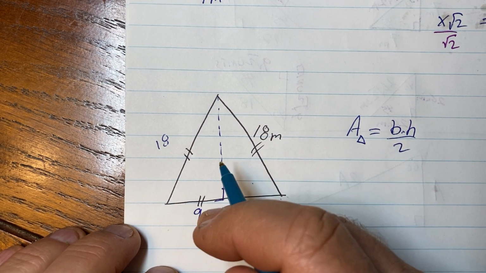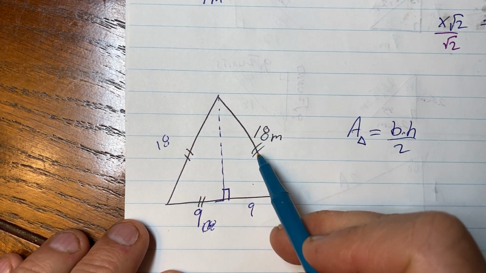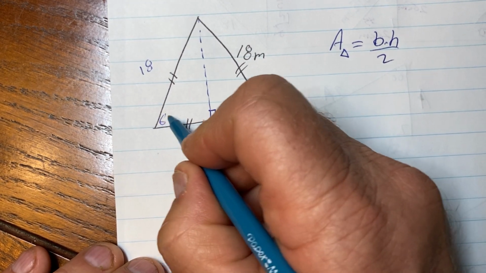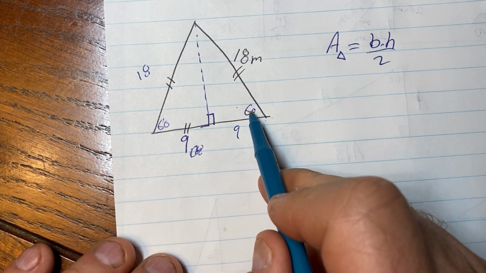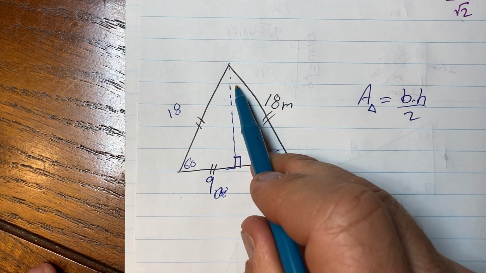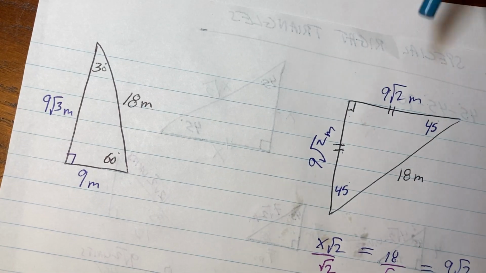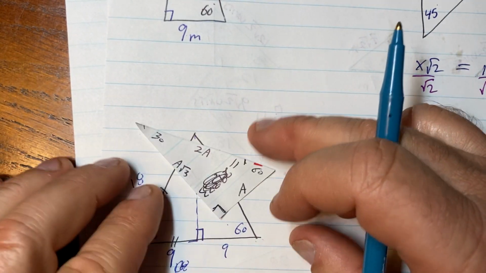9 units and 9 units. If it's an equilateral triangle, that means that's 60 degrees, 60 degrees. If that's 90 and that's 60, that has to be 30. Now we have, here it is right there, it's one of these triangles. It's a 30, 60, 90.